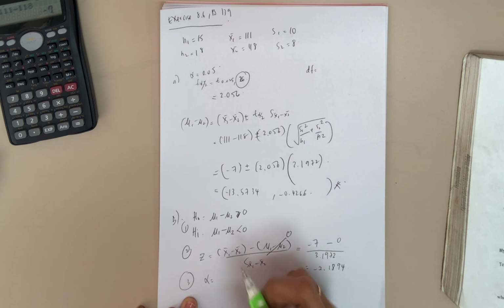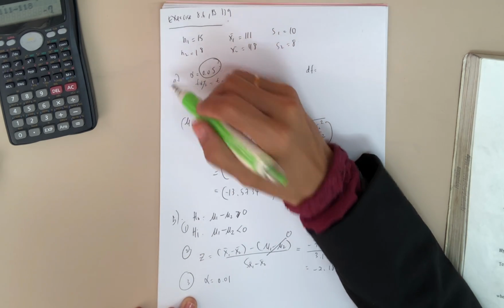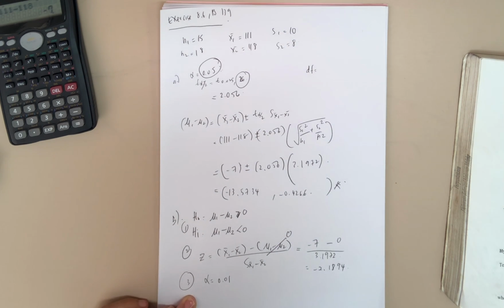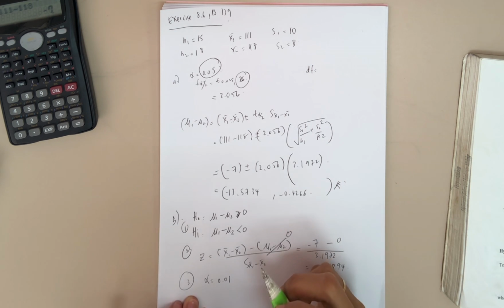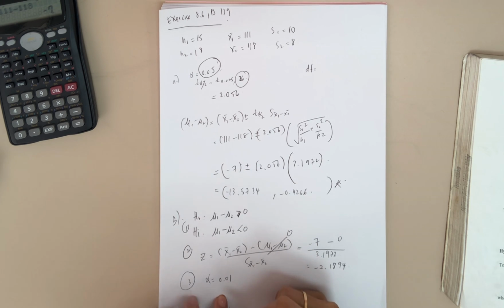Next, step number 3. Your alpha now is 0.01. Class, please don't get confused and use the previous value. That value was for part A, but now we do part B. Question B asks you to use the 1% significance level, so 0.01, and the degree of freedom is the same as before, 26.